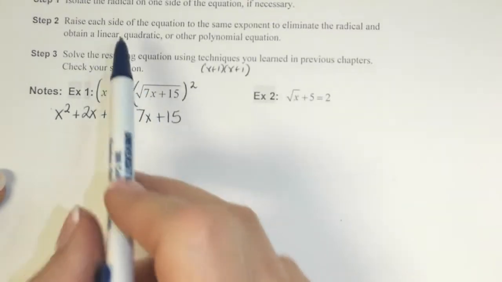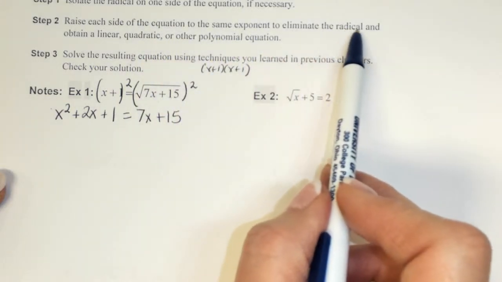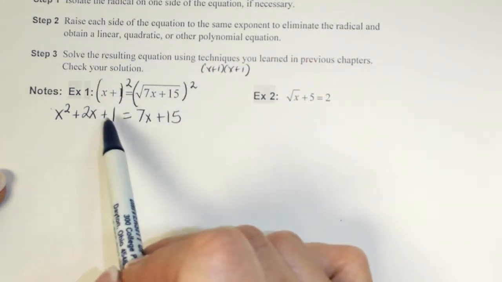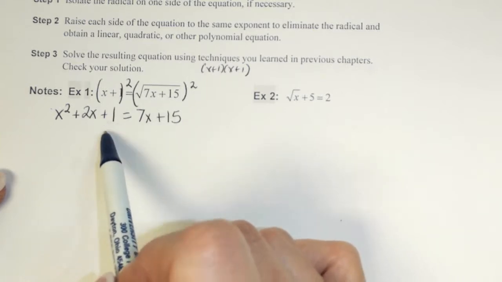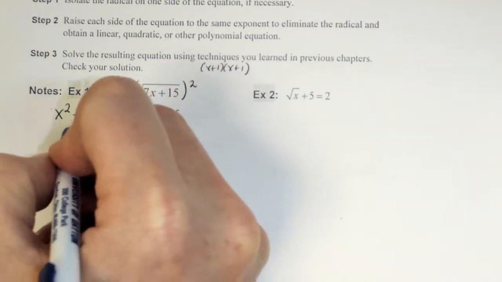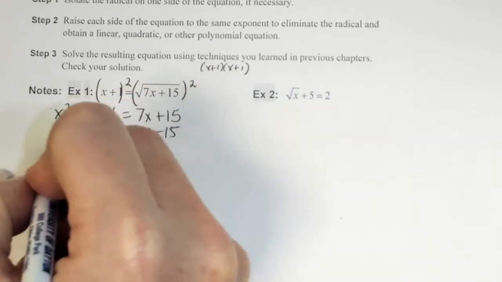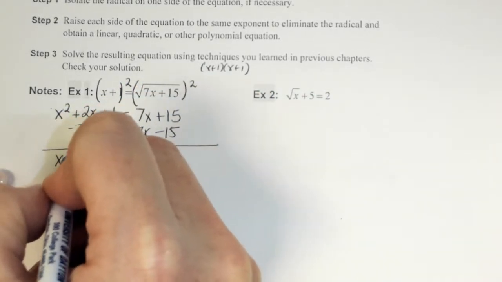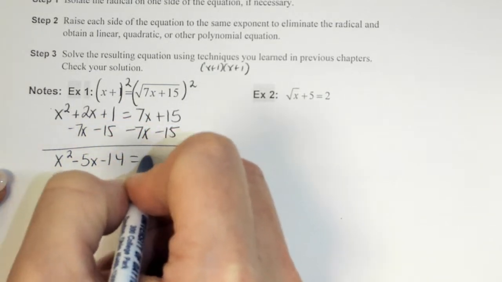Now, look back at step 2. We did this, raise each side of the equation to the same exponent to eliminate the radical. Okay, so now we have a quadratic equation. We always have to get these set equal to 0. So I'm going to subtract 7x, and I'm going to subtract 15. So now I have x squared minus 5x minus 14.